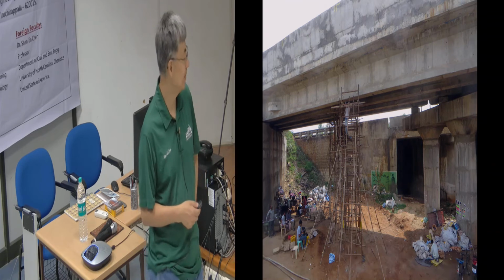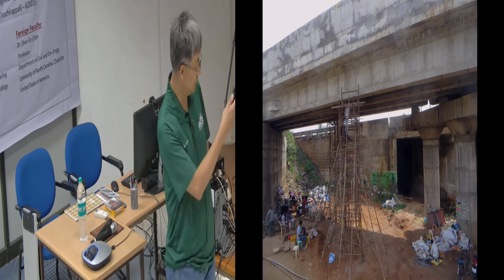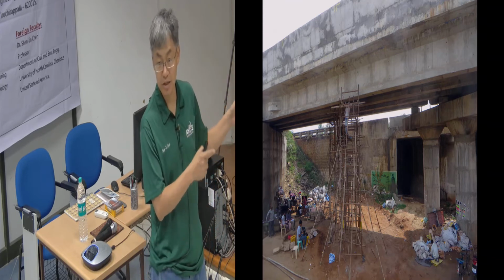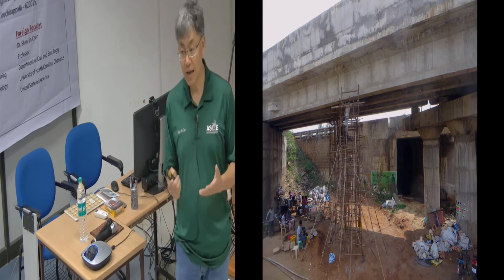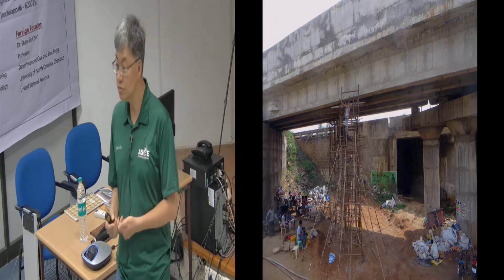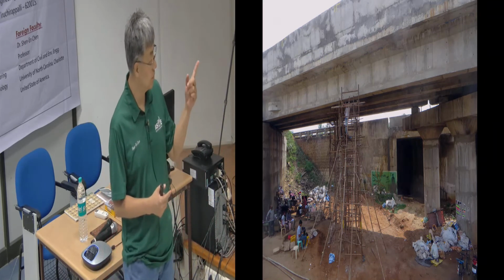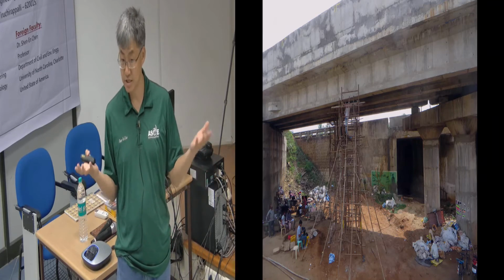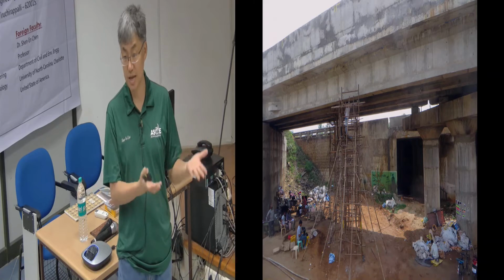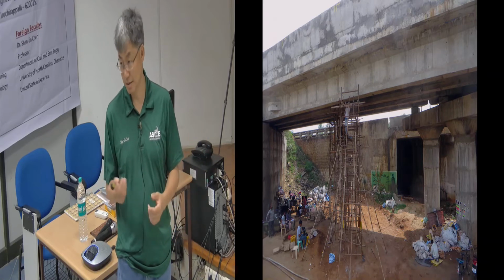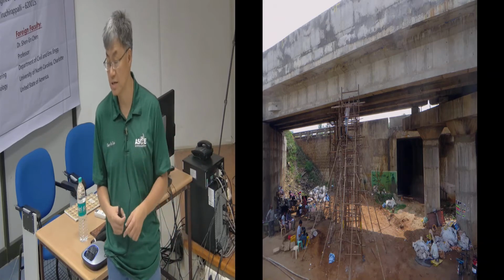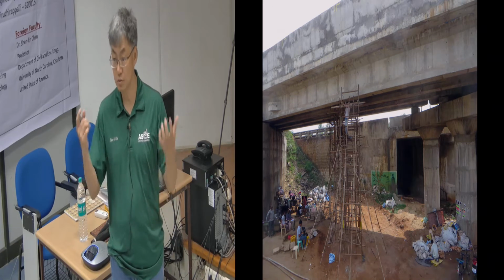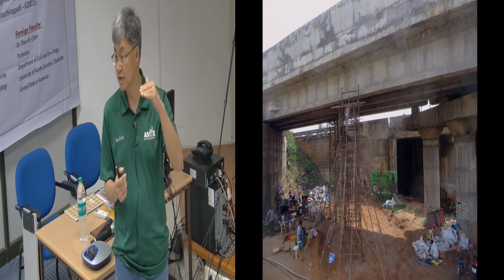But this is a very traditional way. Even in the U.S. today, we're still using the same technique for load testing. You may ask, why do a load test? Well, the intent of the load test is to prove that a constructed bridge or an existing bridge still has its design capacity. And as we discussed in the very first class, how do you know the strength of a material? The only way you know is to load it until you reach that design capacity.